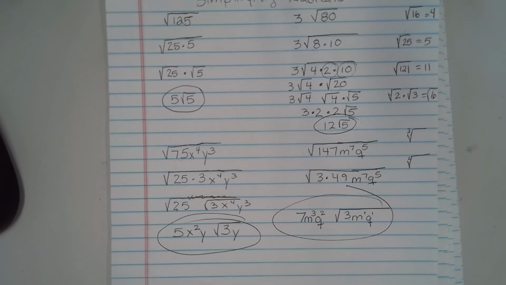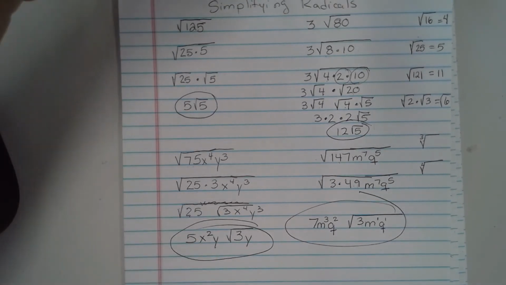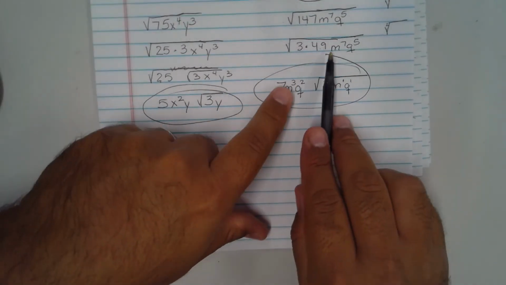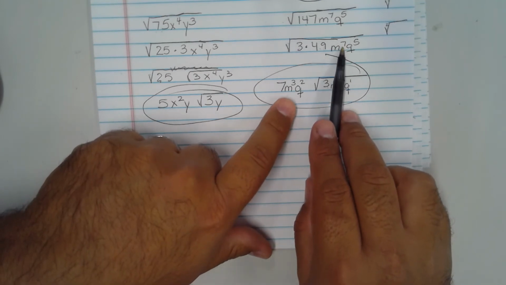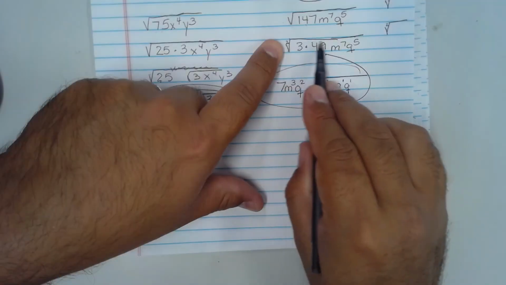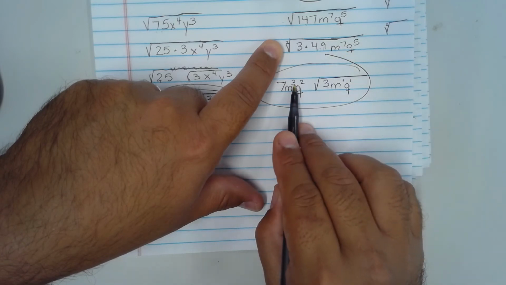We're going to do one more. All right, think about this. Ready? Again, let's look at the 7. Listen up. If this is a 2, this is a 2 right here, right? How many times does 2 go into that 7? 3. That's how we get the 3.